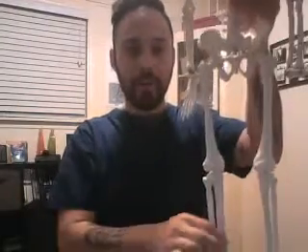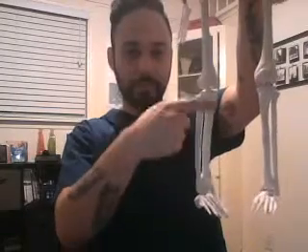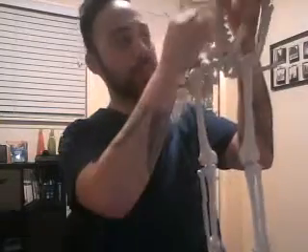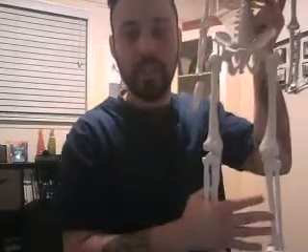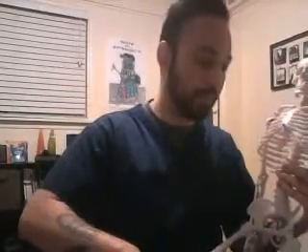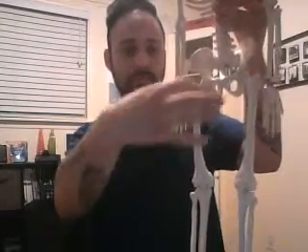Crural, that is your leg. Okay, so it's pointing more to the shin part of your leg. So this right here. Umbilical would be your umbilicus, or your belly button. Let's see, femoral, that's going to be where your femur is, so your thigh, right here. Femur, femoral.